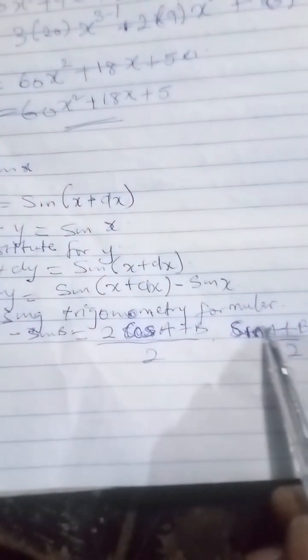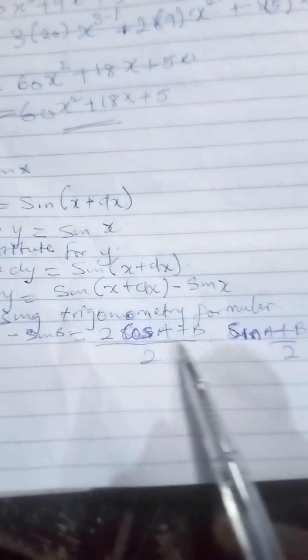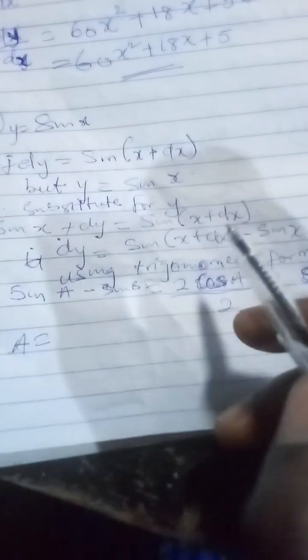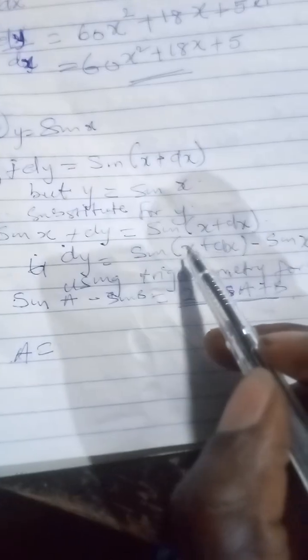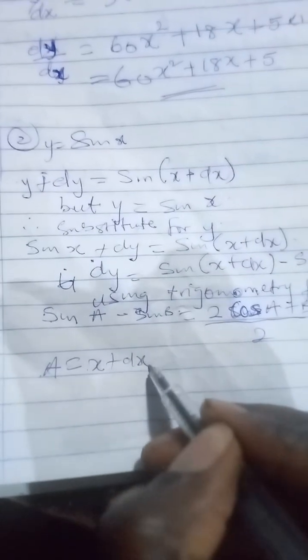Now, if you compare this formula with this equation now, compare this with this. So automatically, our A now will be what? A will be this, right? Good. A will be x plus dx.